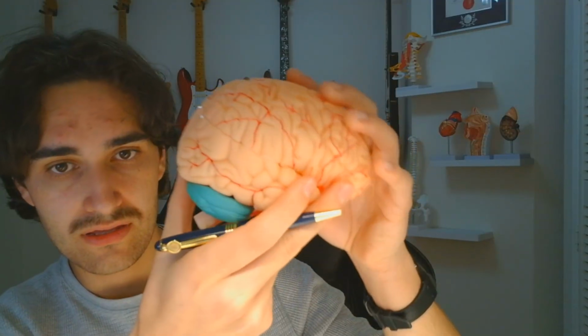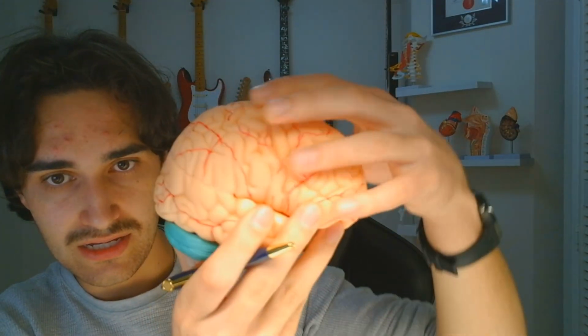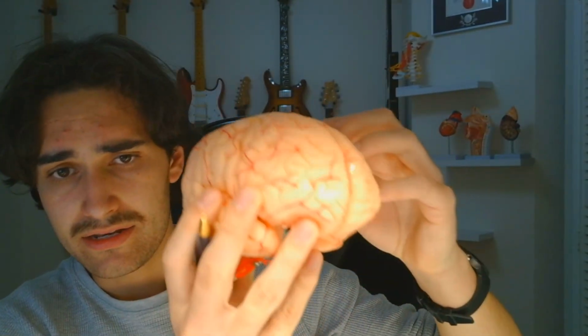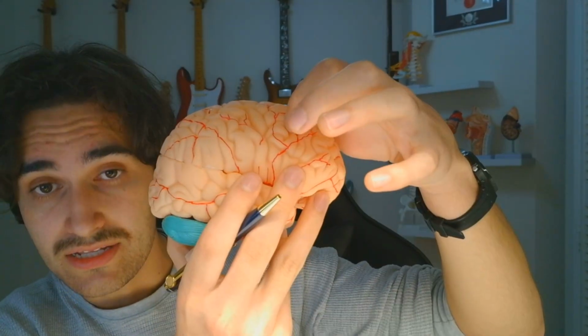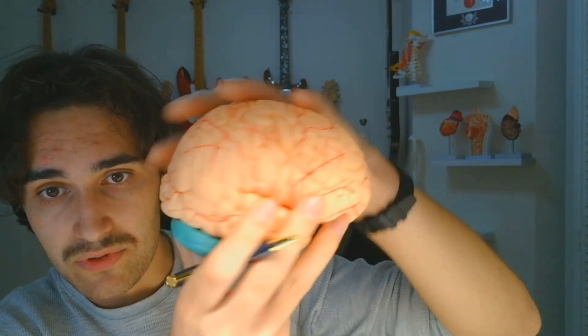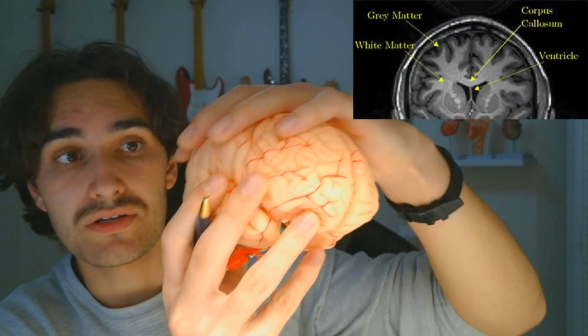So, the cerebrum, we'll start there. It is a complex of sulci and gyri, and sulci are the grooves and the gyri are the ridges. On the outside, what we're looking at here is called gray matter. Gray matter has no myelin.